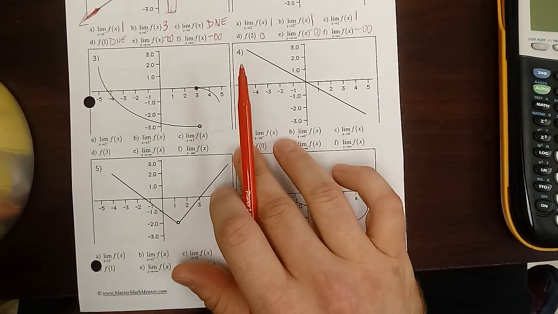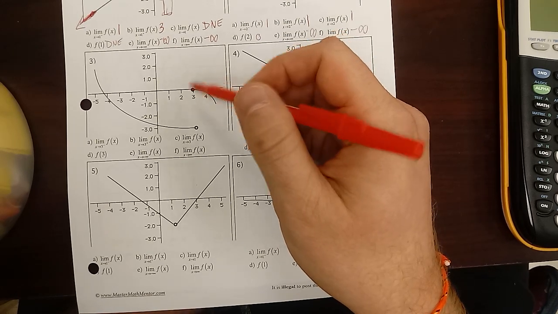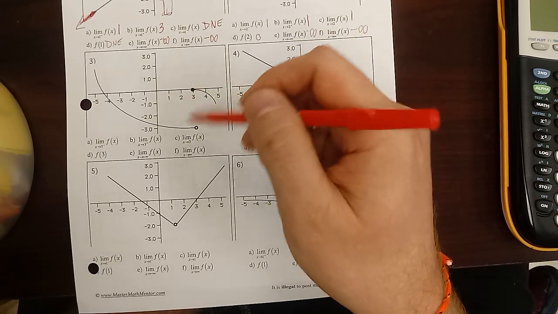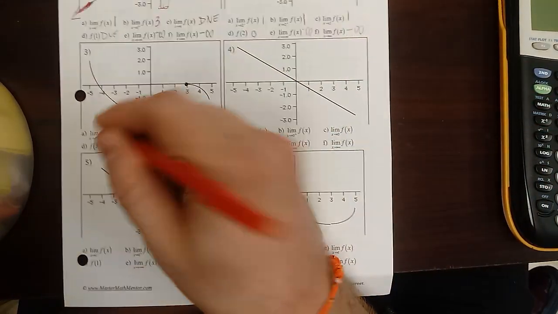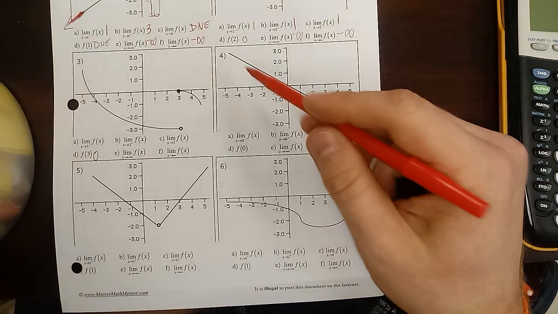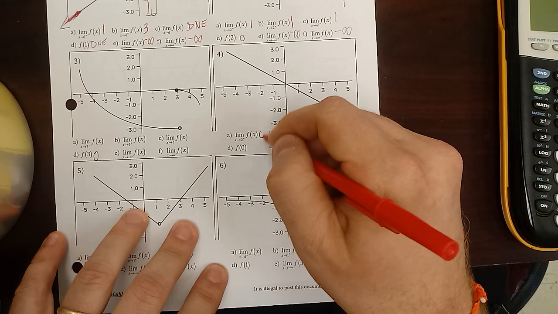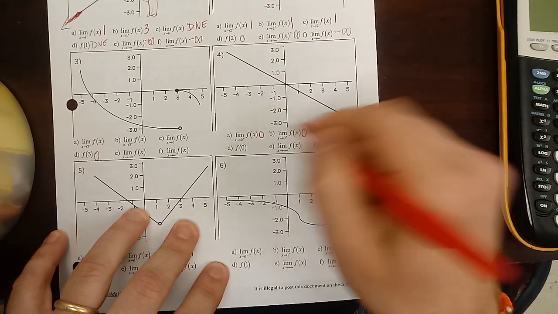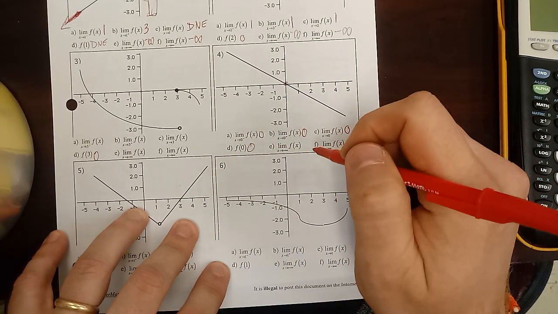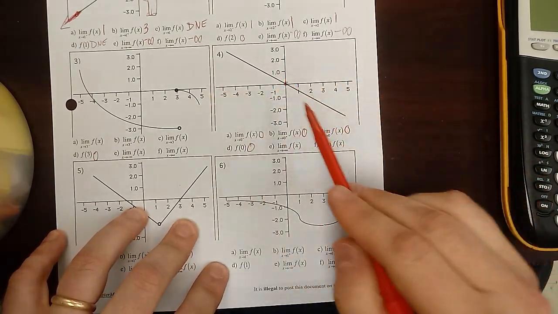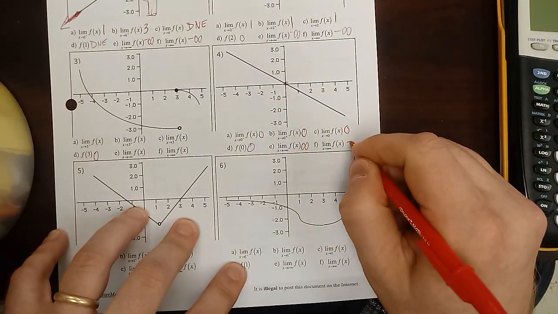Next. Similar scenario, the only different thing to talk about here is there actually is an f of 3 and it's at 0. That's because that one's filled in. Number 4, I like number 4. What's the limit as x approaches 0? From the left, it's going to 0. From the right, it's going to 0. That means the limit is 0. But what's the actual y value? Oh, the y value is also 0. That's totally fine. As we go off to the left, it goes up, so we know it's going to positive infinity. As we go to the right, it goes down. We get negative infinity.